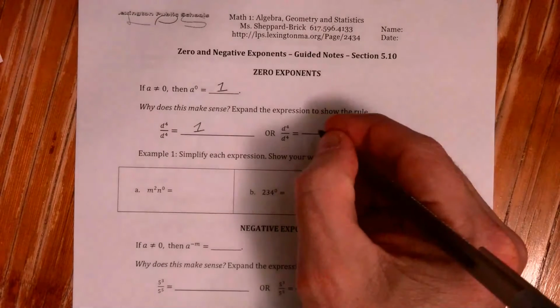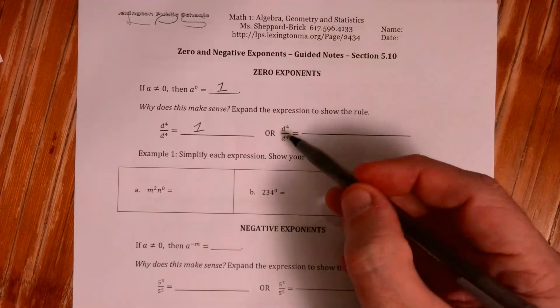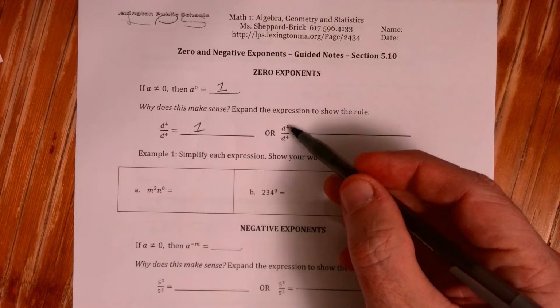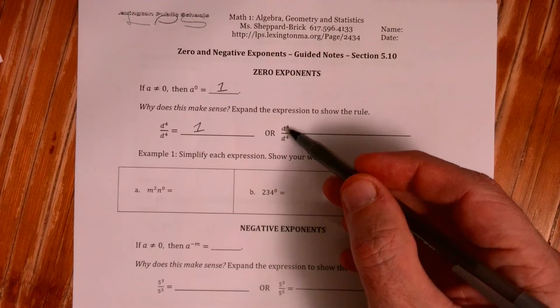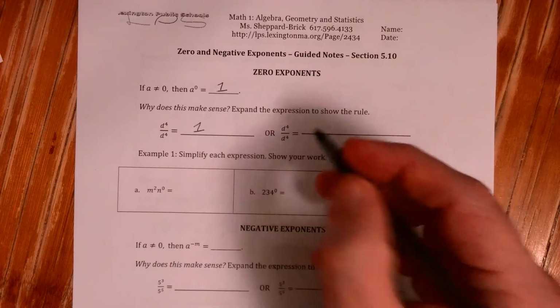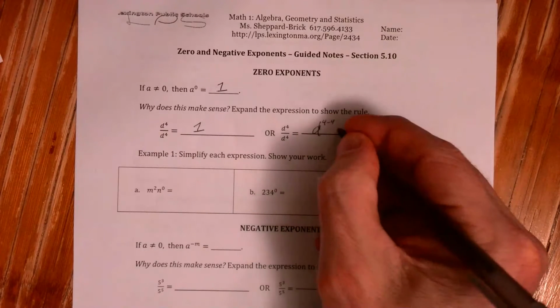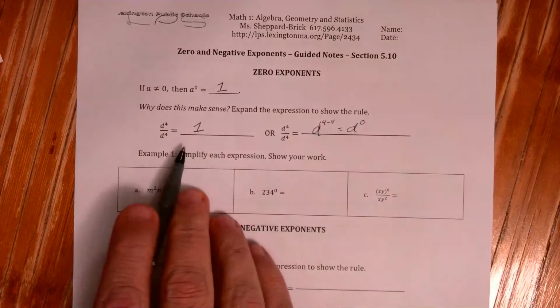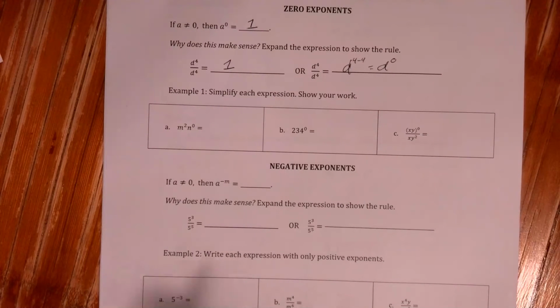Now, when we simplified fractions, we subtracted exponents, and that's really the quotient rule. Last week when we were multiplying powers, we added exponents. Well, when we divide powers, we subtract. So this is also the same thing as d to the 4 minus 4, which is d to the 0. These are the same thing. Now we use that fact to evaluate a lot of things.